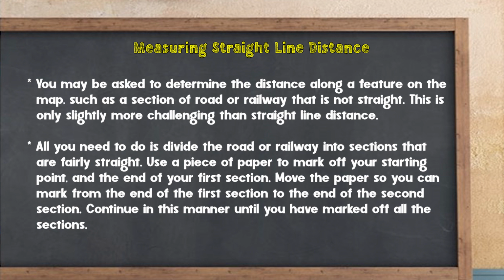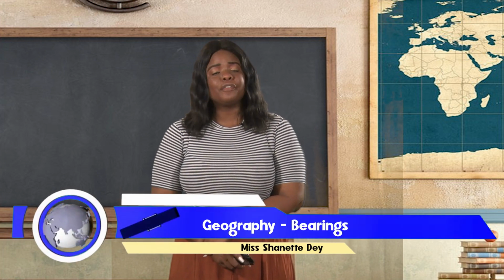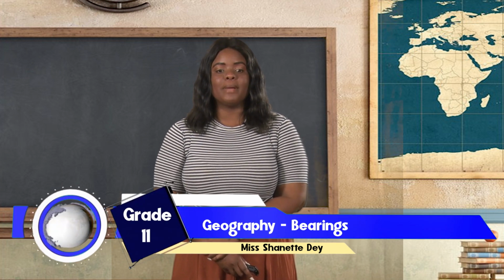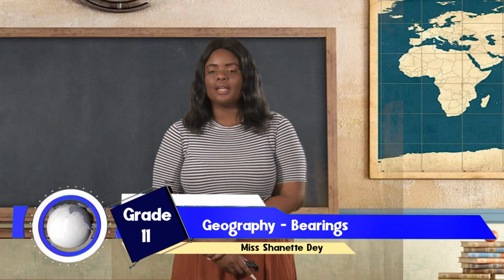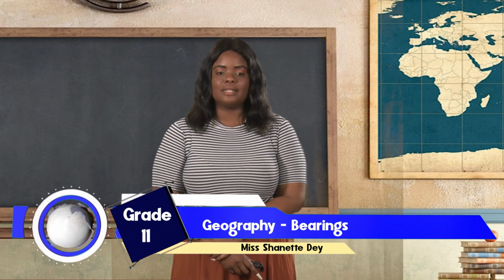Use a piece of paper to mark off your starting point and the end of your first section. Move the paper so you can mark from the end of the first section to the end of the second section. Continue in this manner until you have marked off all the sections. If you have done this, you will now have the distance along the road or railway, or whatever feature it may be, on a straight piece of paper that you can measure against your linear scale as described in the previous section. This is demonstrated in the video.